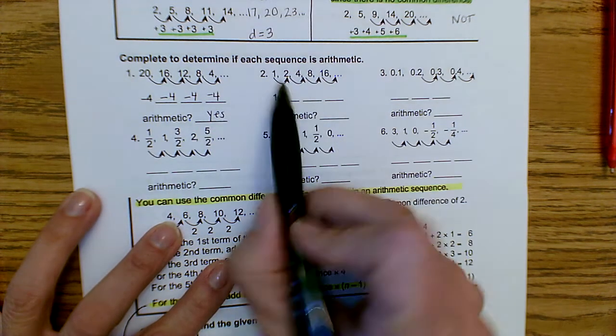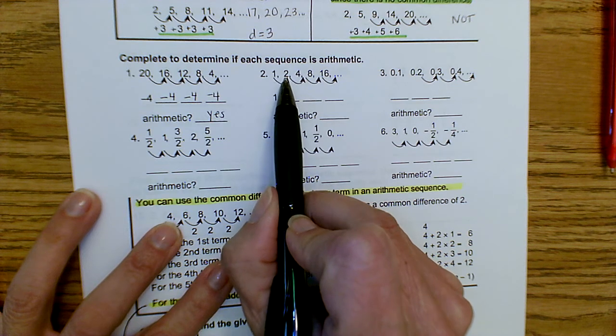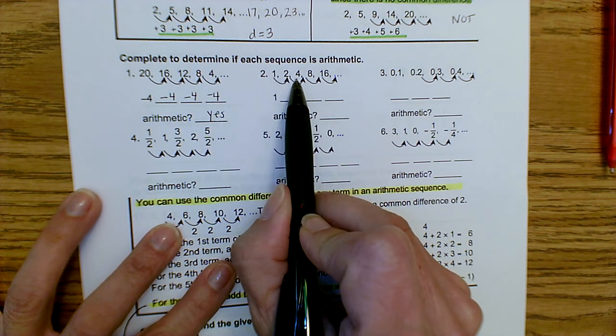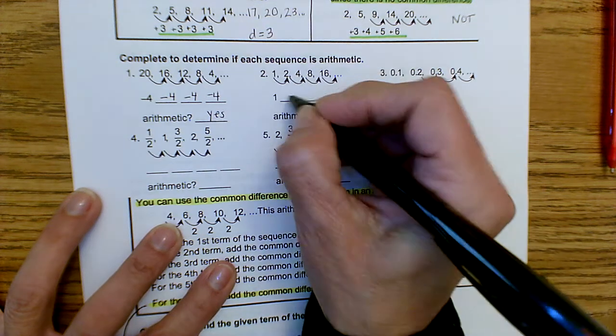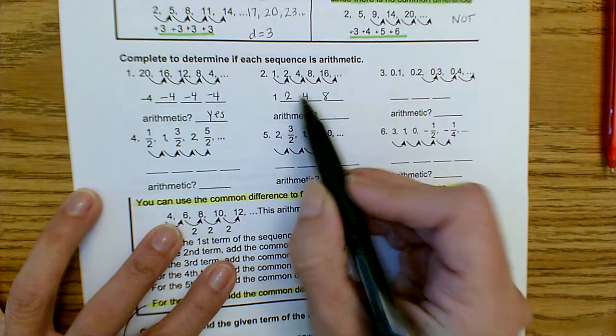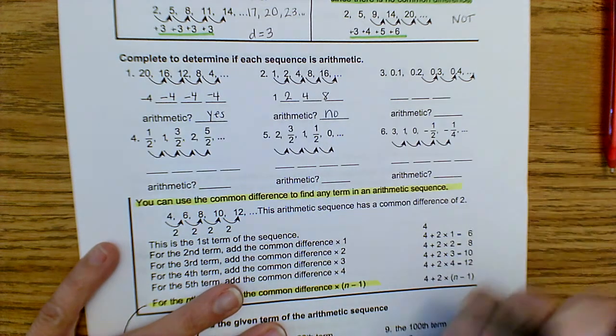Now take a look at this one. You could start to think that you're adding 1. So 1 plus 1, you get 2. Then you're adding 2 to get 4. Then you're adding 4 to get 8. And then you're adding 8 to get 16. So you can see that there's not a common difference. So this is not an arithmetic sequence.